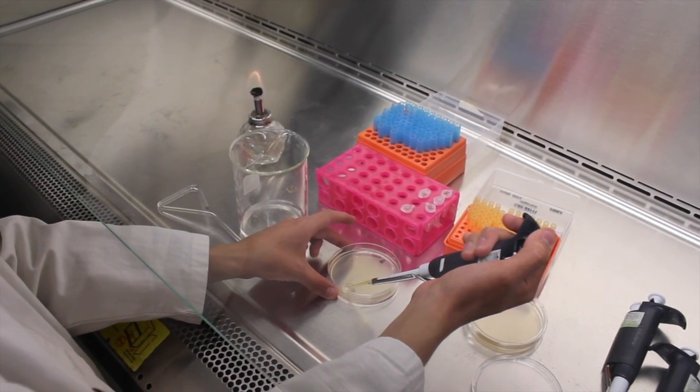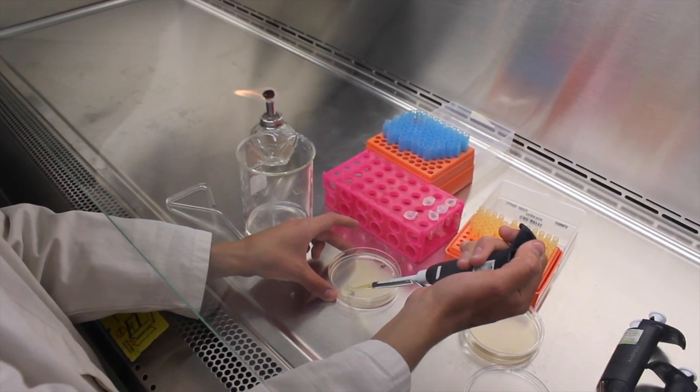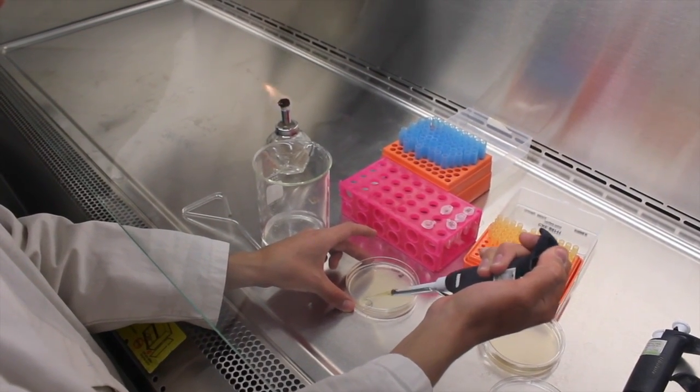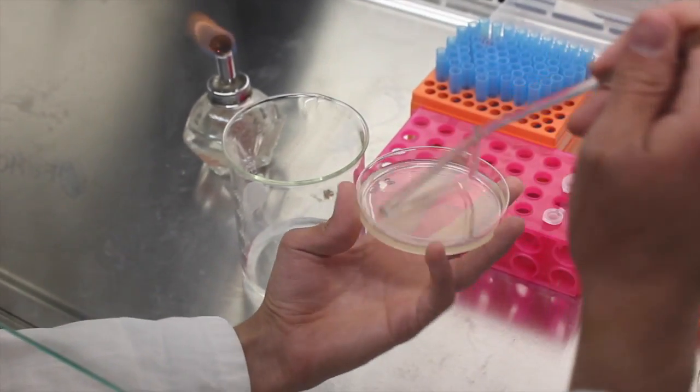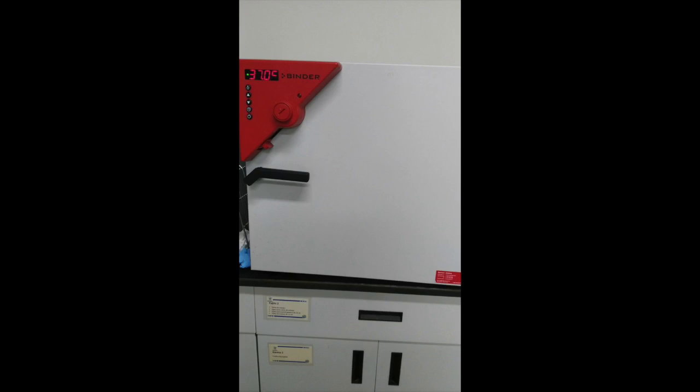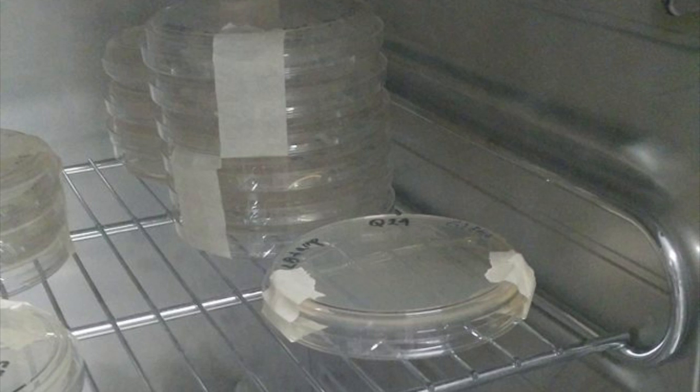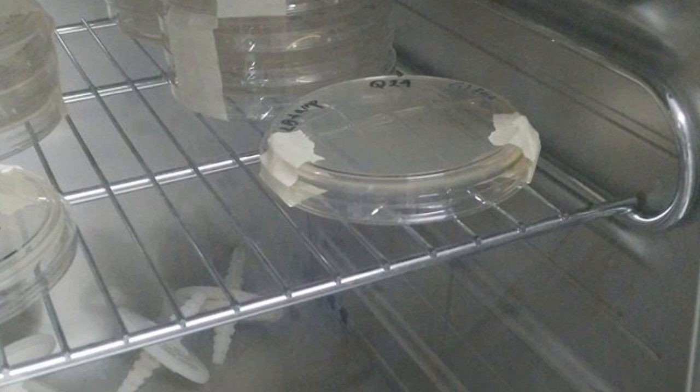The entire volume should be spread with a spatula on an LB plate with ampicillin at 100 micrograms per milliliter and X-gal. Incubate the plate overnight at 37 degrees. Once the results were registered, the plate must be kept in the refrigerator.